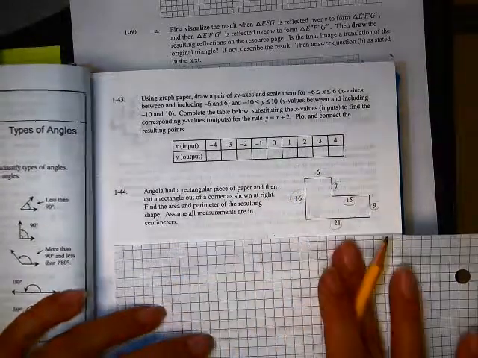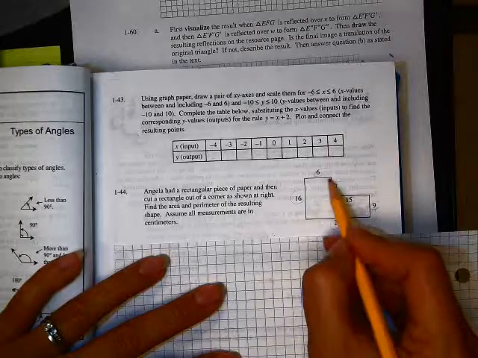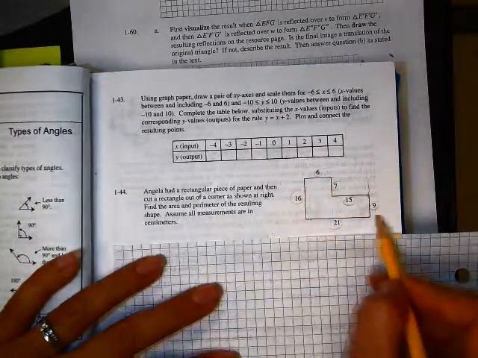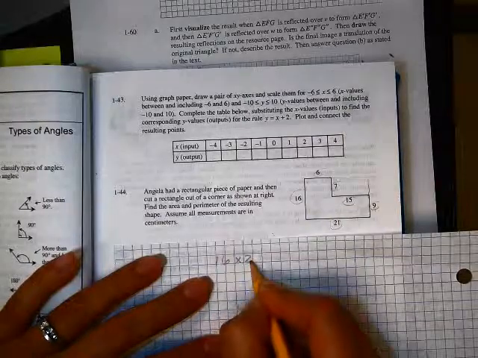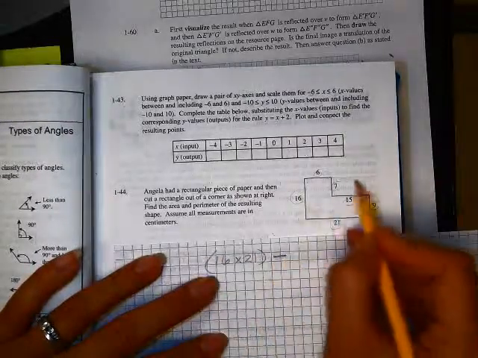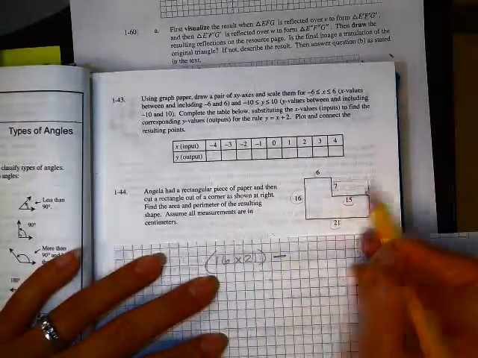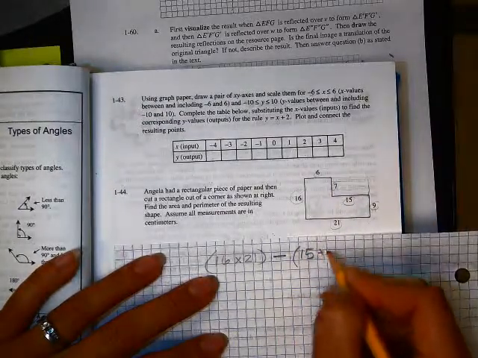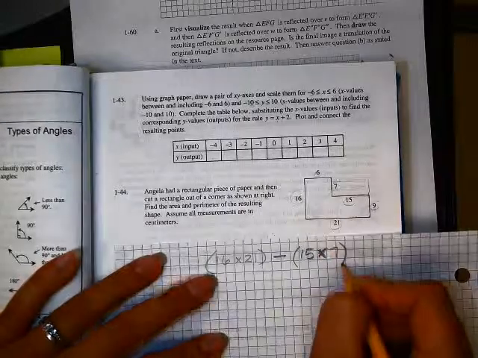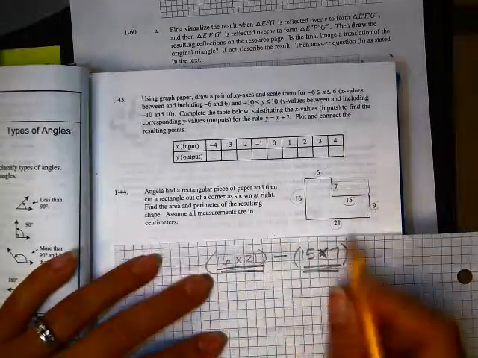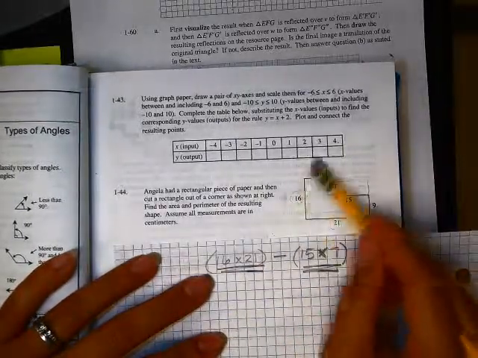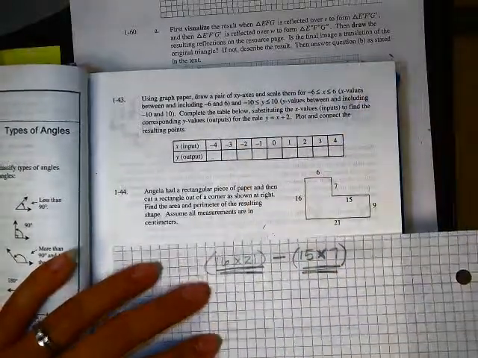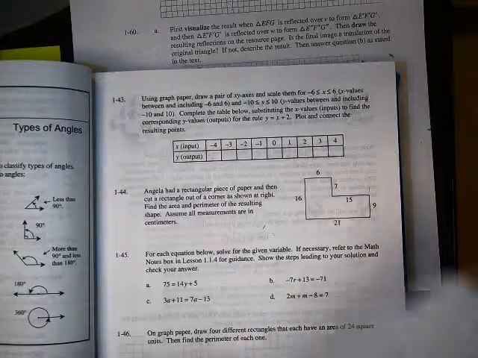Now for the area, that's different, because instead of taking the whole rectangle, we want the whole rectangle, the 16 by 21, and we want to subtract this little rectangle here that's missing. So we want to subtract the 15 times 7. So we're going to take the whole thing and minus the part, and then that would give you the area of the resulting shape. Hopefully that's all you need to help you out.